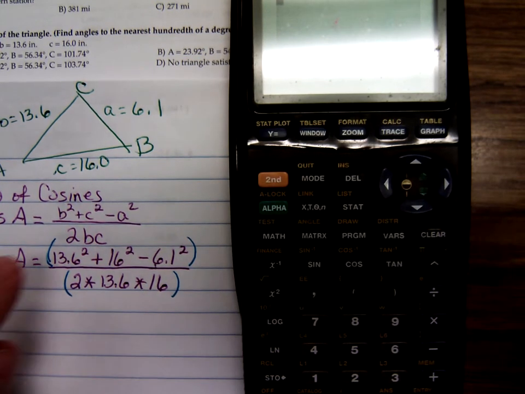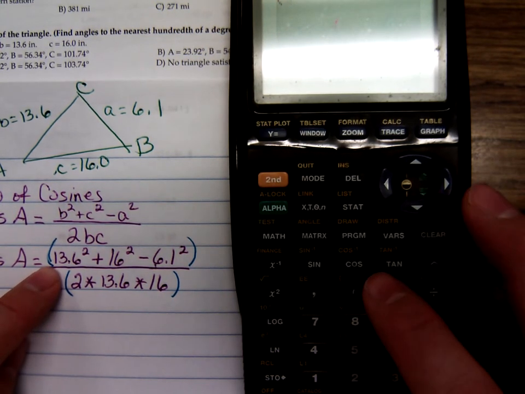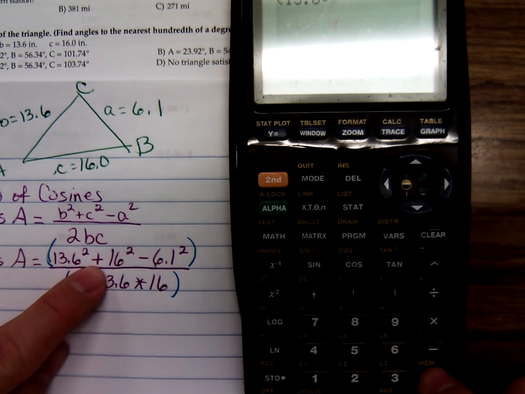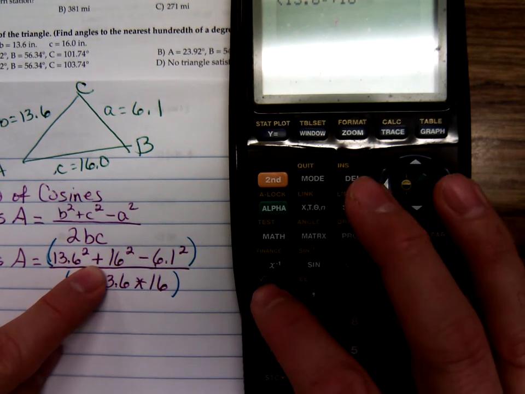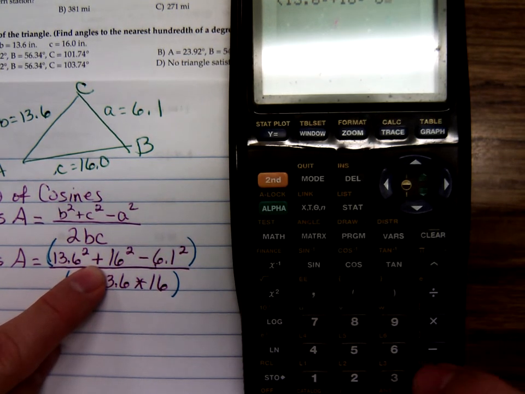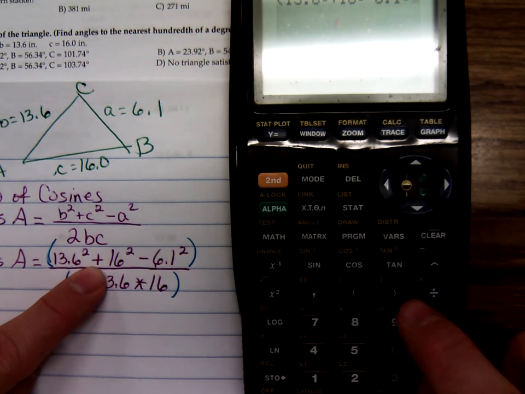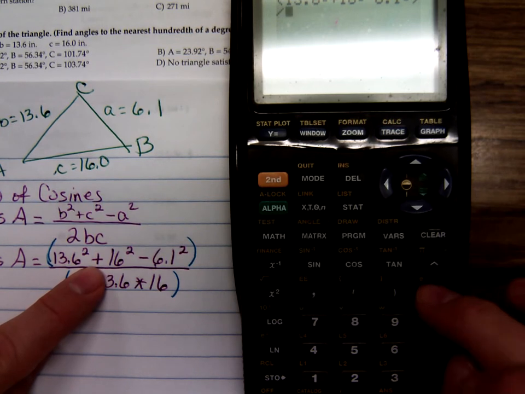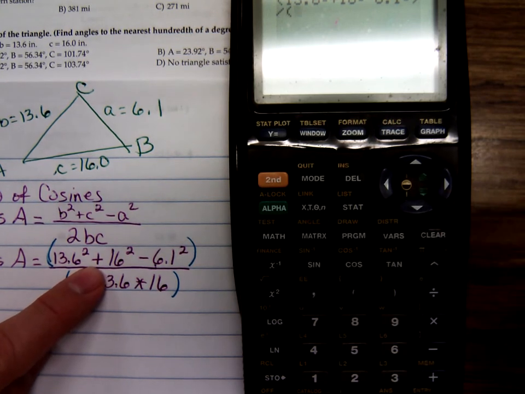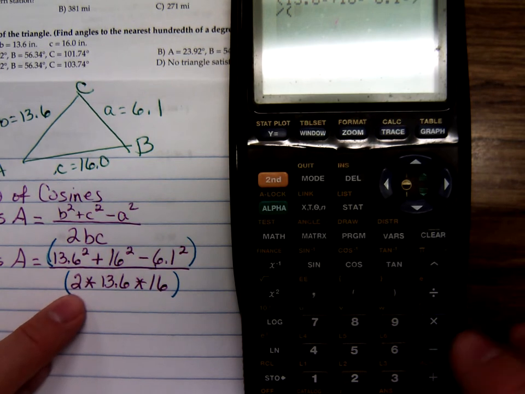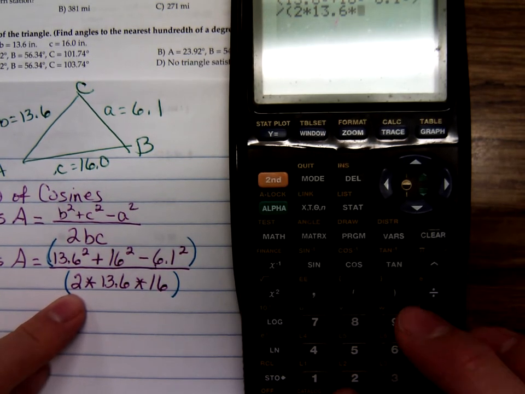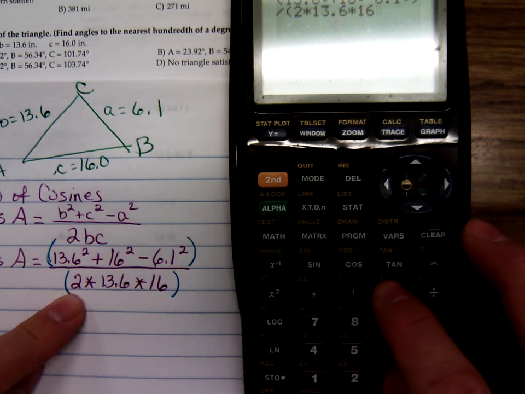I'm going parentheses, 13.6 squared plus 16 squared minus 6.1 squared, close the parentheses, divided by parentheses, okay, 2 times 13.6 times 16, close parentheses.